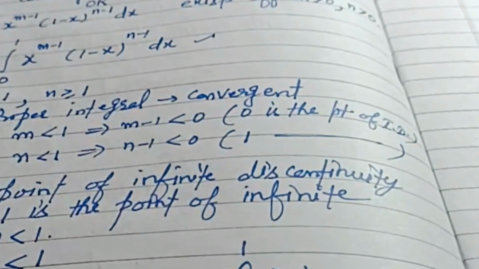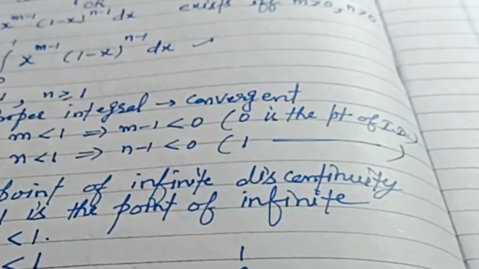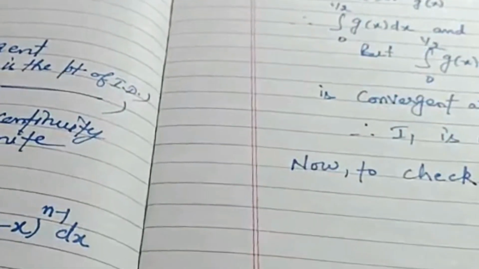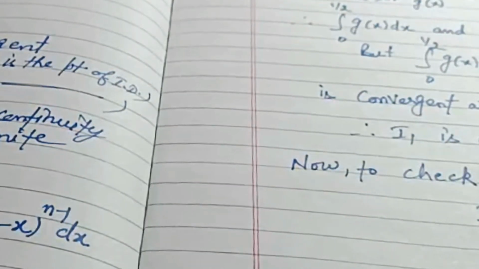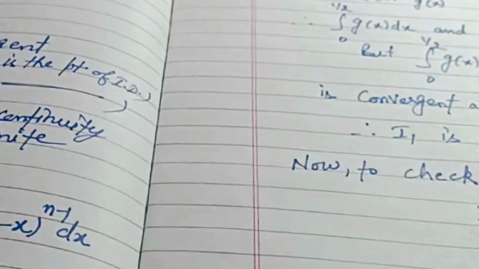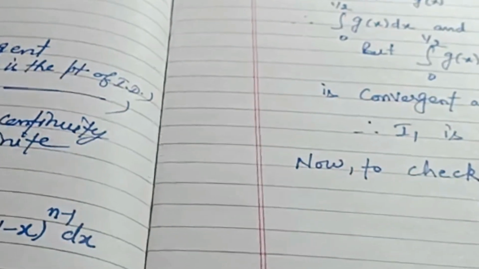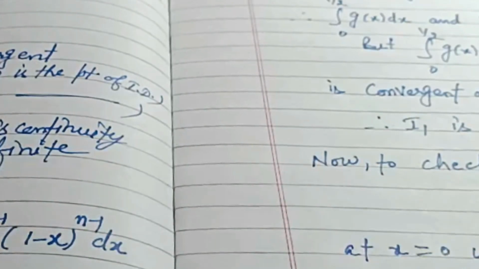So again, to check the convergence of I2, which is the integral from 1/2 to 1 of x to the power m minus 1 times 1 minus x to the power n minus 1 dx, again I am taking the integral from 1/2 to 1 of f(x) dx.